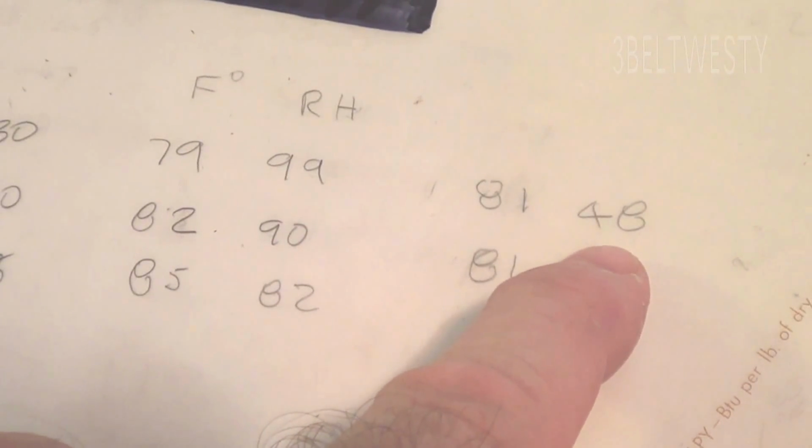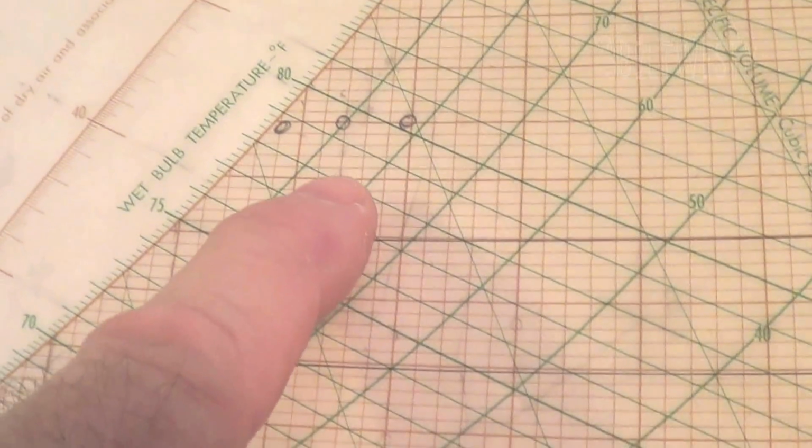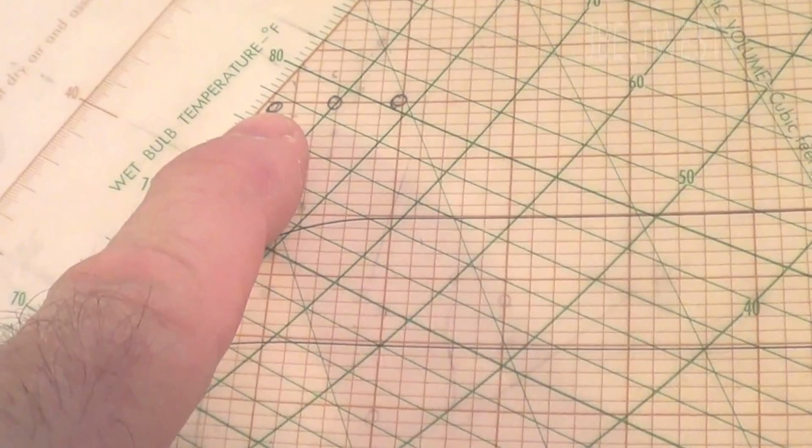It actually was warmer inside. Humidity's about the same. So basically this has dropped the humidity radically. The temperature, very little. Okay, over here on the psychrometric chart, this is the outside condition.